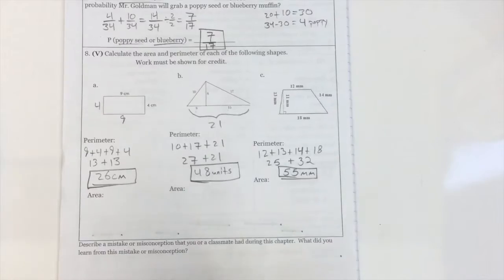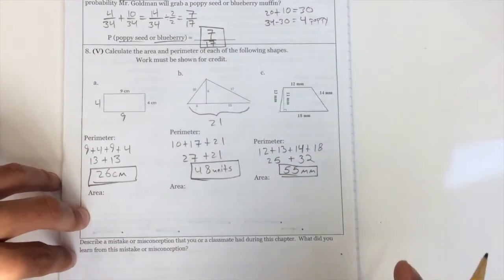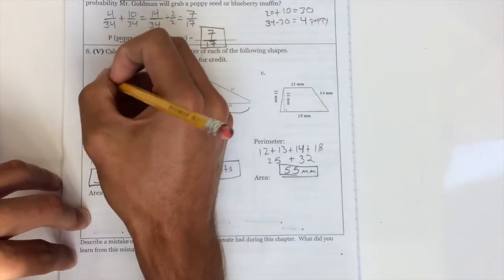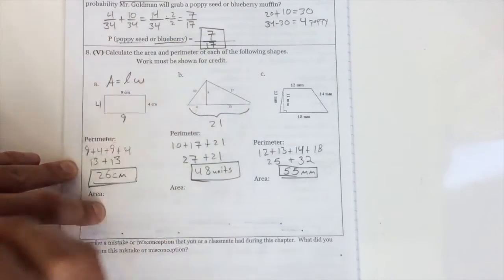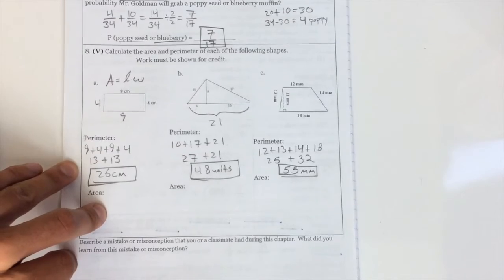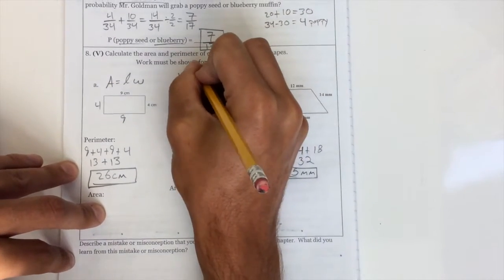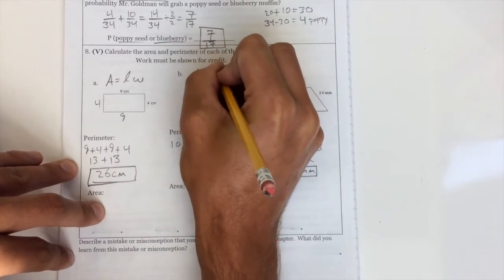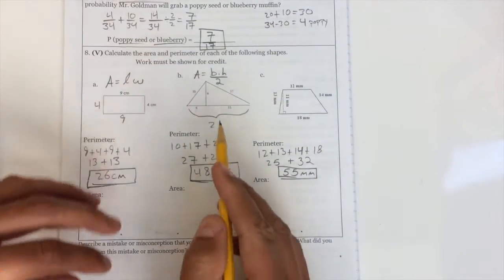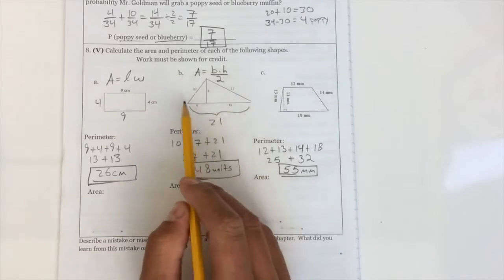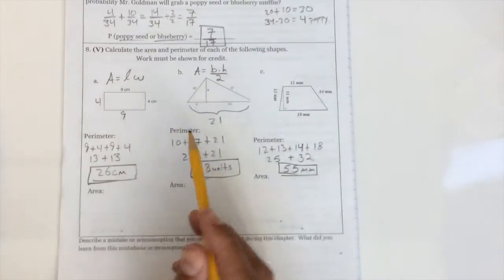All right, time to find some areas. To be able to do areas, we're going to need formulas, so we need to remember these formulas. The area of a rectangle is going to be length times width, sometimes also shown as base times height. A triangle will be base times height divided by 2, because that triangle is half of a polygon with a base and height of the same distances as the triangle.